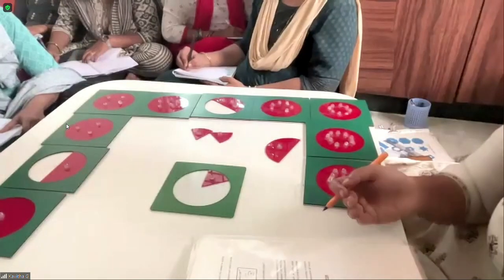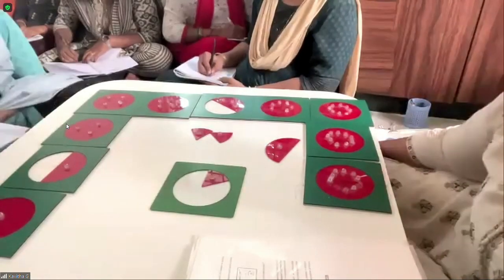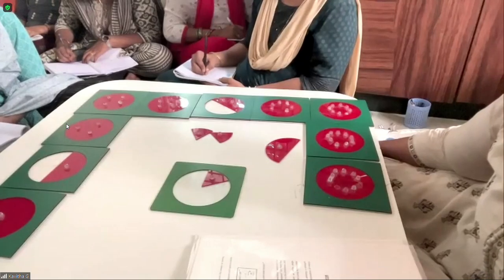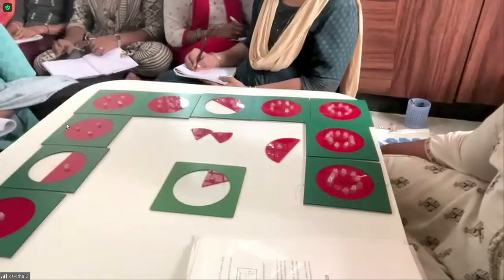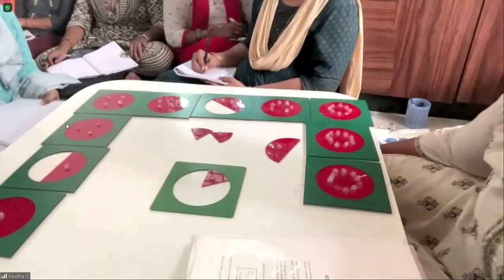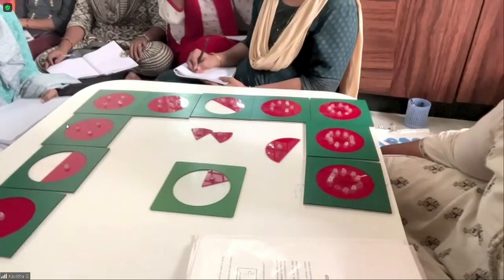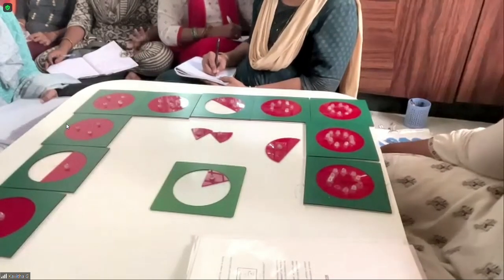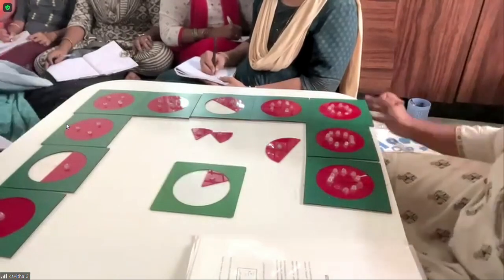Or how many groups of 60 degrees are contained in 180 degrees? Because we don't have 30 degrees here, right? Like that you can have some leading questions you can ask, right? They can do the division of fraction inserts, square inserts also they can do.